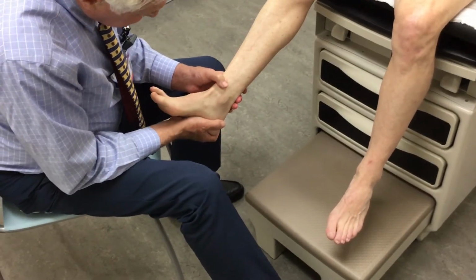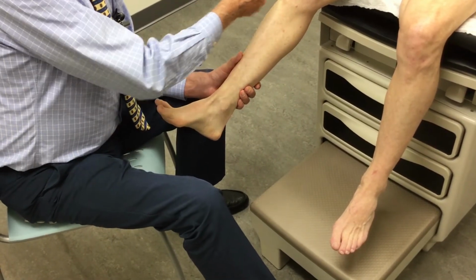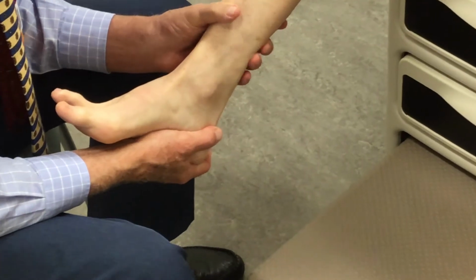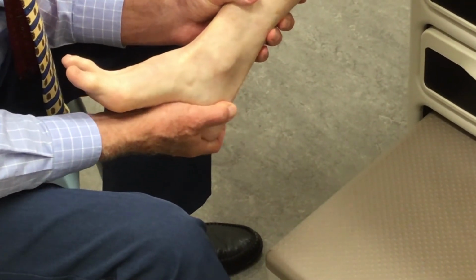The other thing that can happen in the ankle is, like in the knee, you can get a drawer test, anterior and posterior. So we'll sometimes grasp the tibia, get a hold of the calcaneus here, and try to slide it back and forth to see if there's any instability in the ankle.